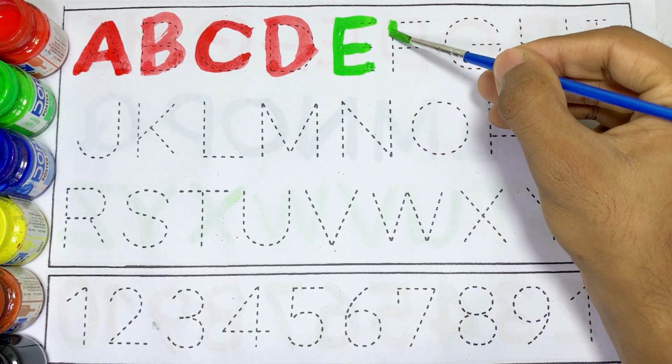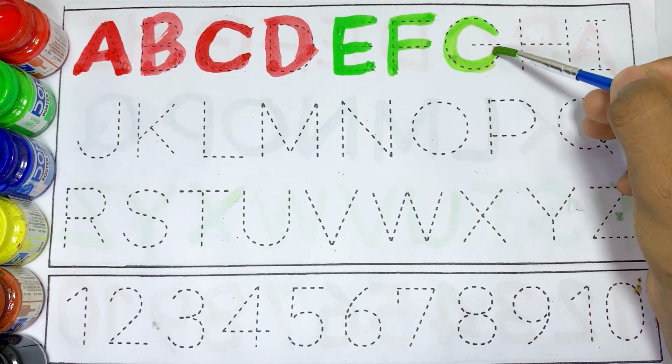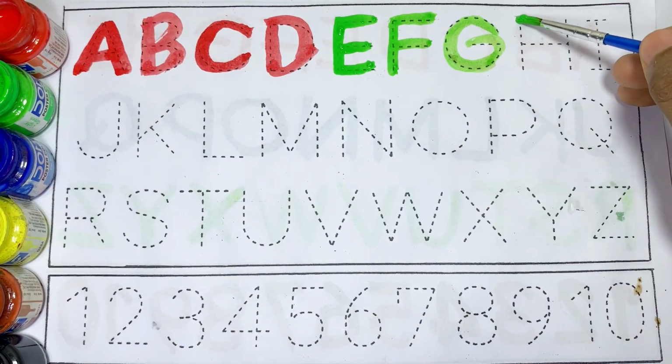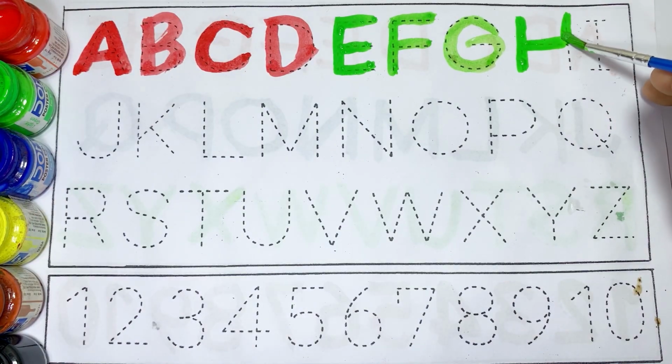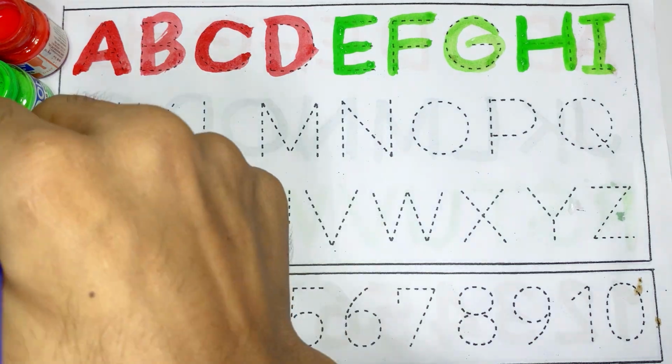E for elephant. F for fish. G for God. H for helicopter. I for ice cream. Okay, so now you draw J and use blue color.